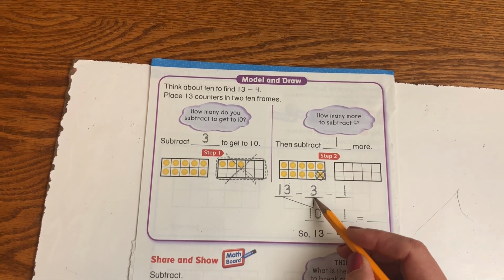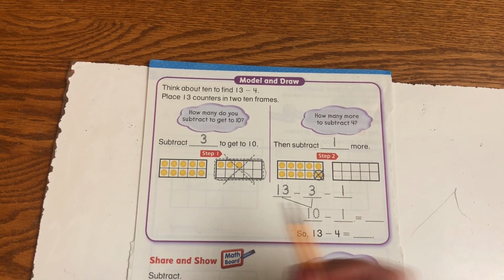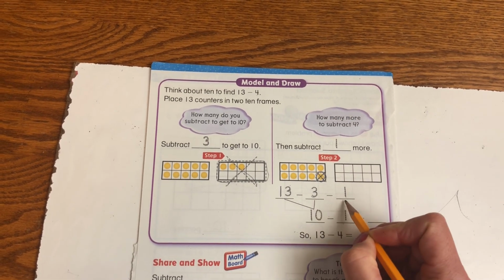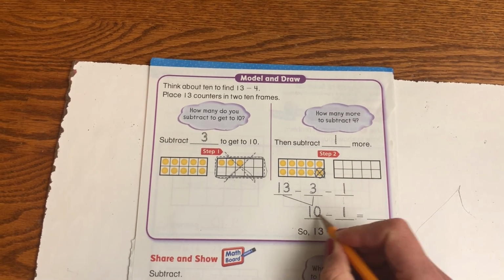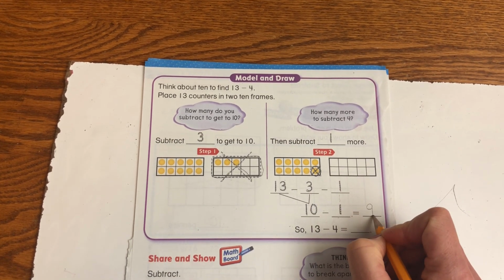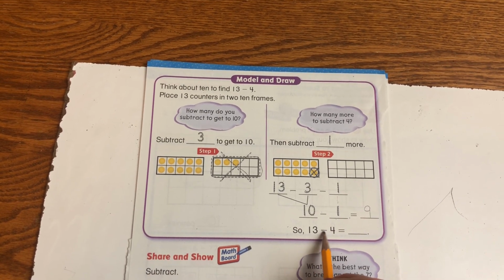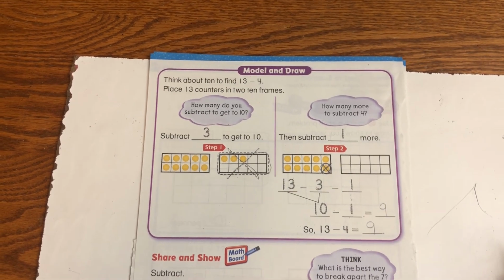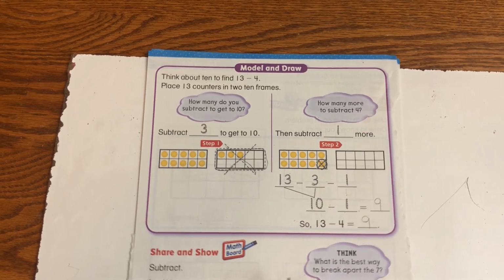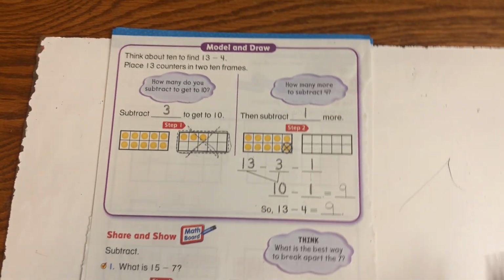What is 13 minus 3? We know it's 10. And don't forget to carry that one down. Minus that 1 more. What's 10 minus 1? 9. So 13 minus 4 equals 9. Be sure that you've traced your model and draw box and filled in the correct numbers.